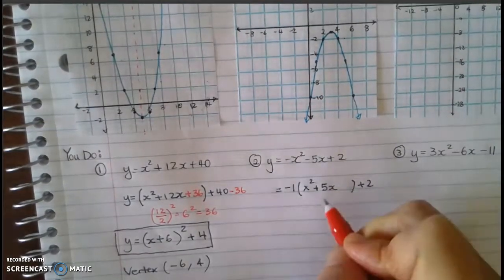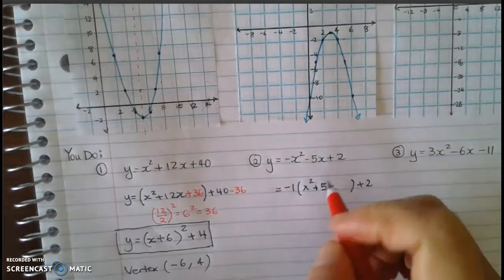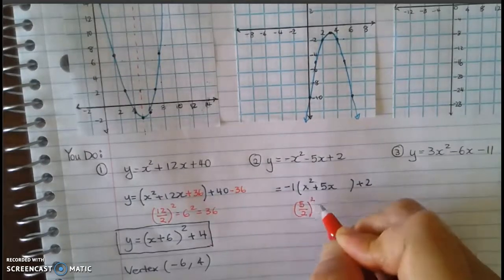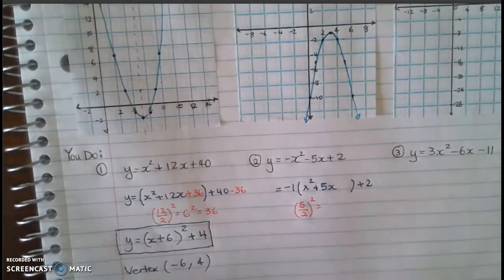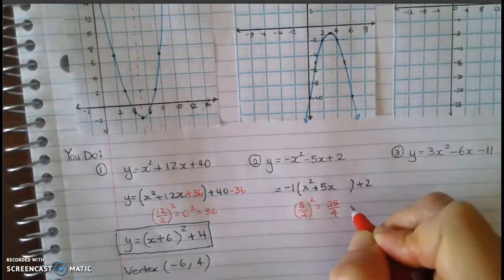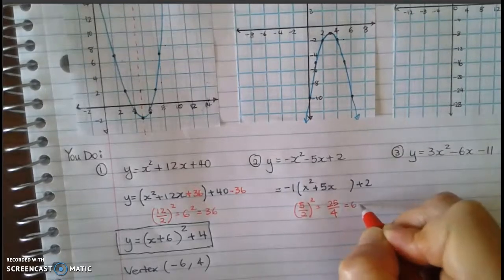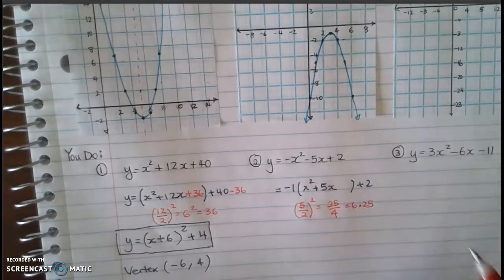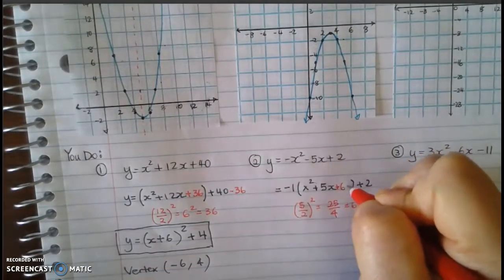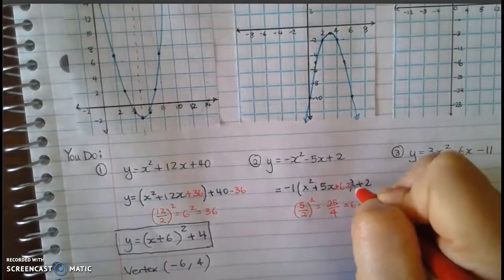Now I need to think about what is half of the b, which is 5 over 2, and then squared. That's the same as 25 over 4, which is the same as 6.25. I am using decimal just because it's a little easier. So I am adding 6.25 here.